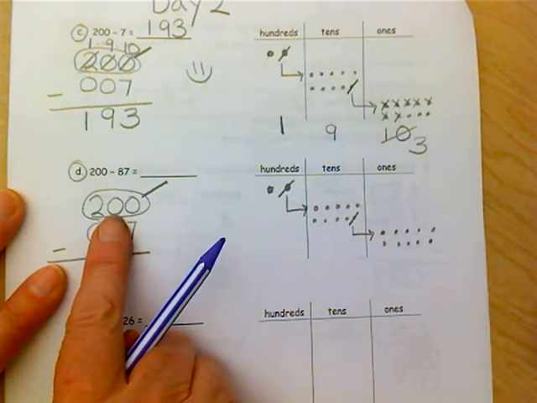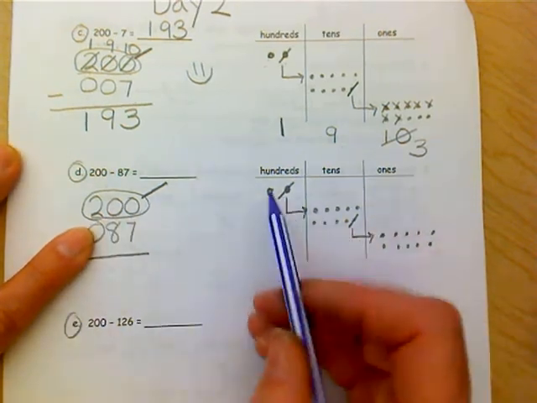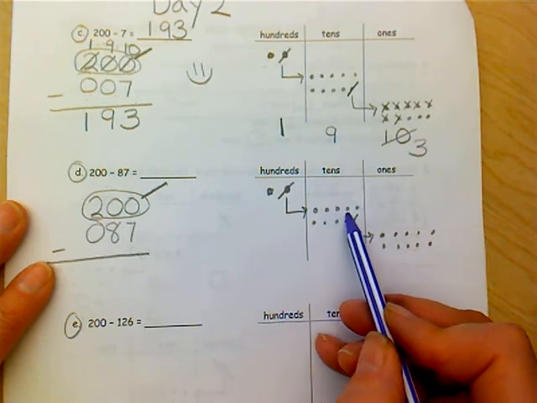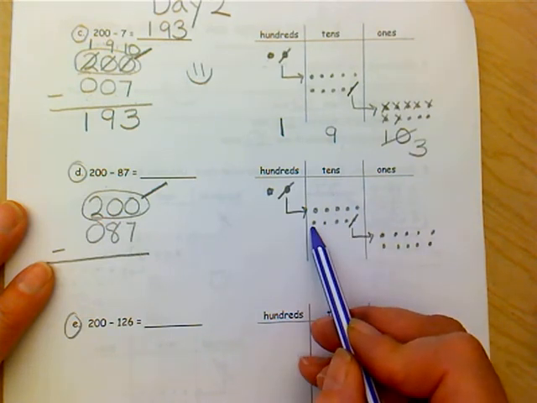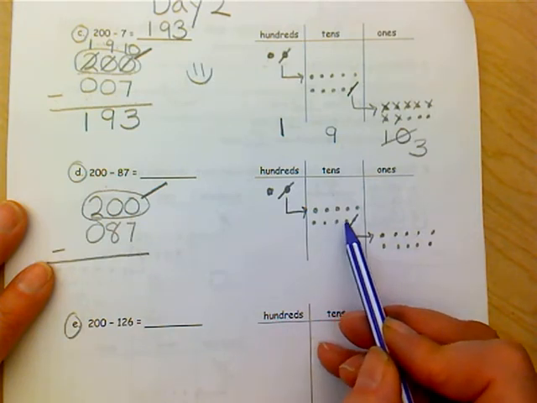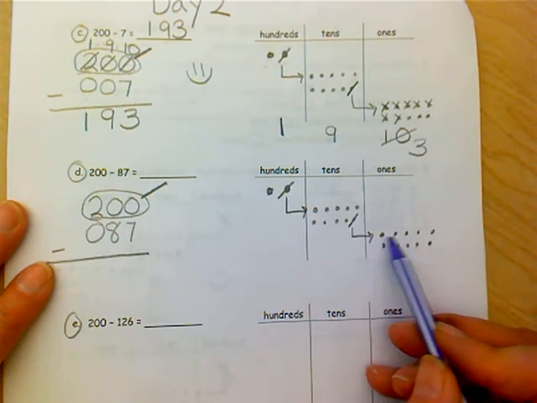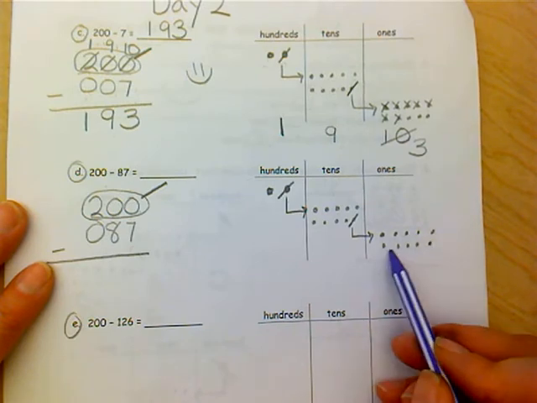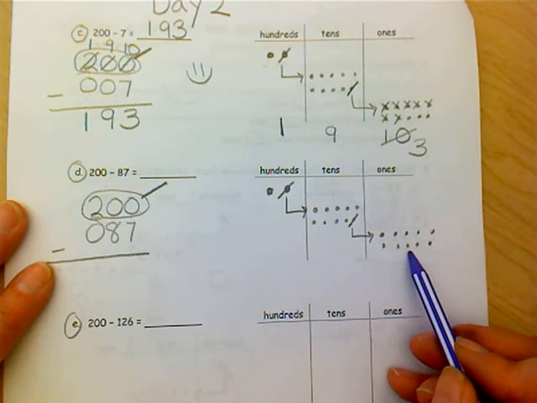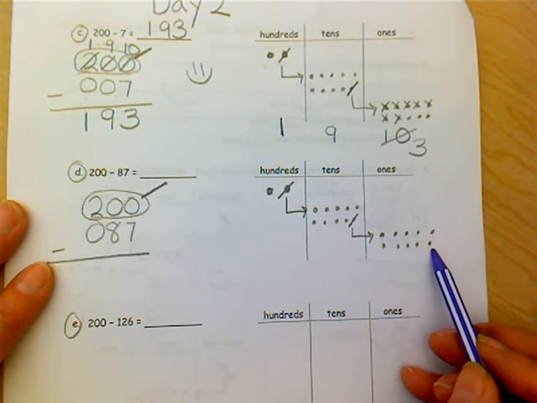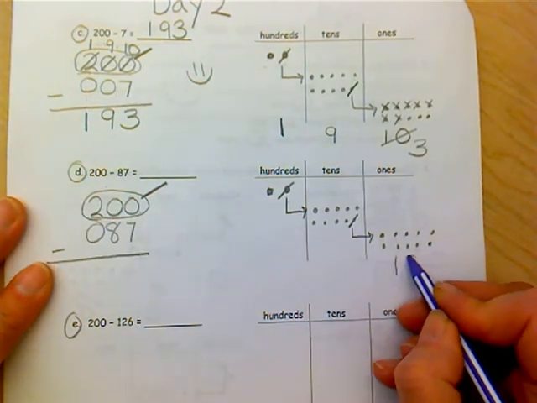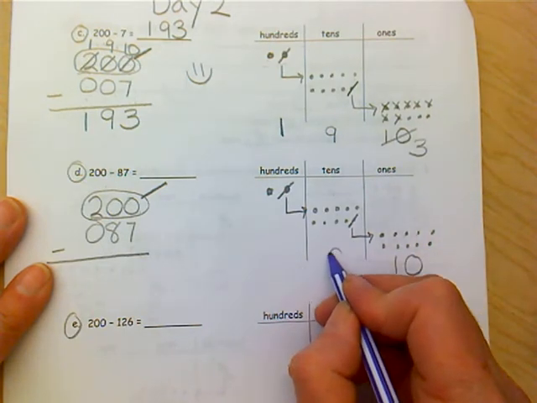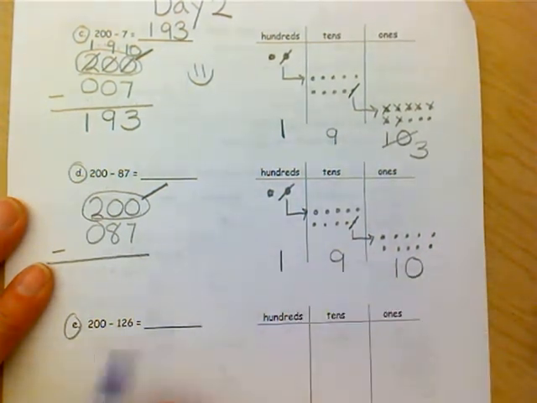Now I want to just make sure that I still have 200. Let's count it. 100, 110, 120, 130, 140, 150, 160, 170, 180, 190, 191, 192, 193, 194, 195, 196, 197, 198, 199, and 200. So I can see now that I've got 10 ones. Everything stayed the same. I still have 200, 9 tens, and 1 1.